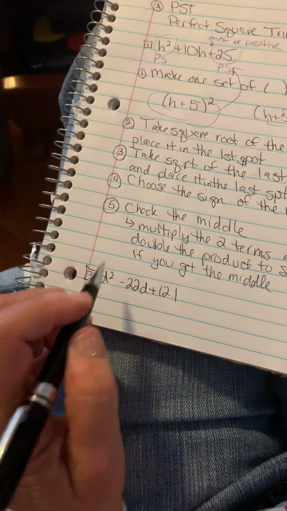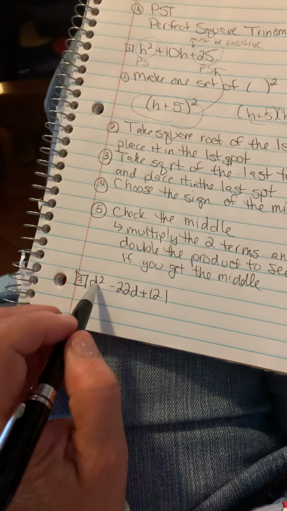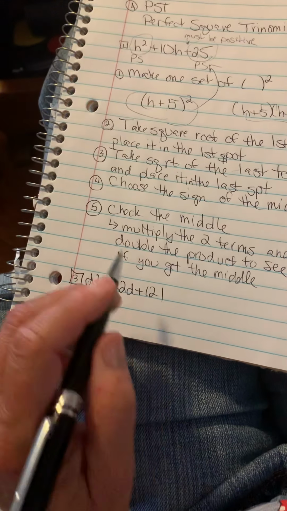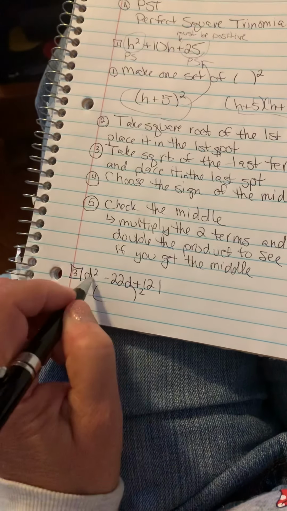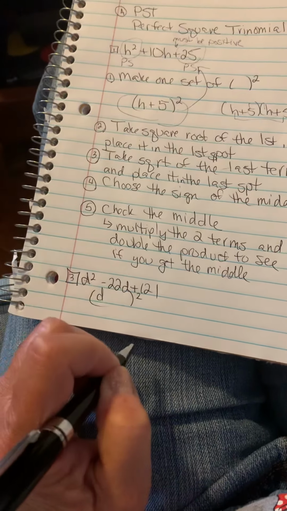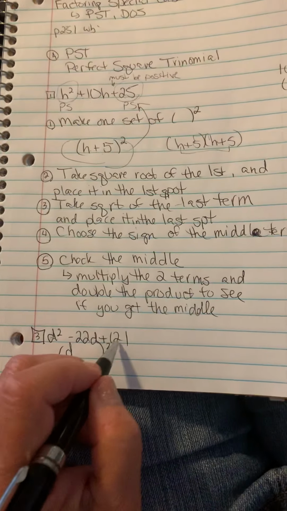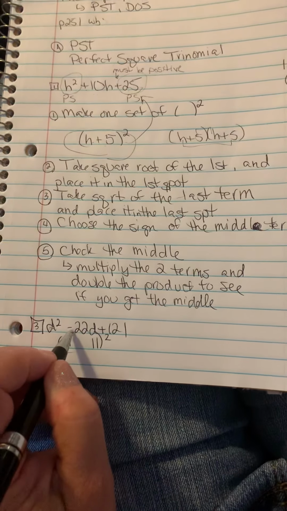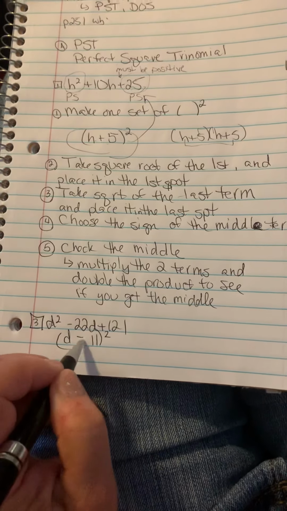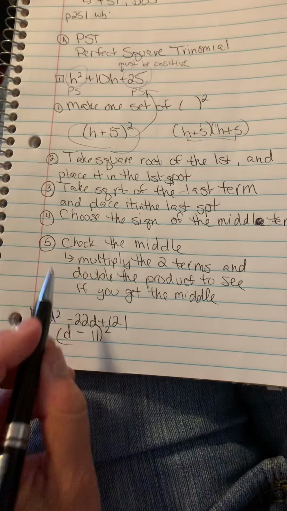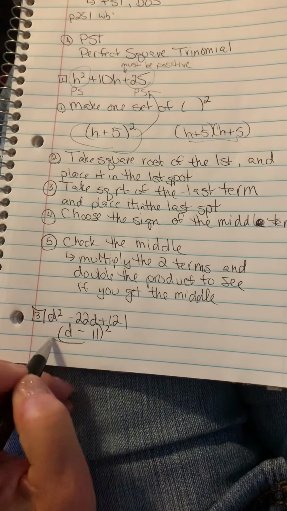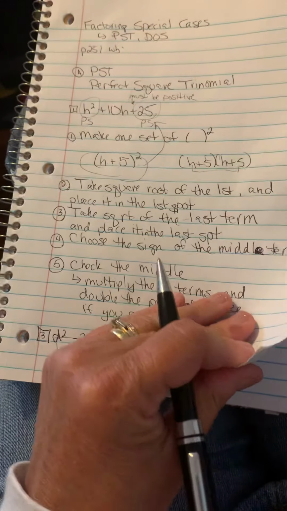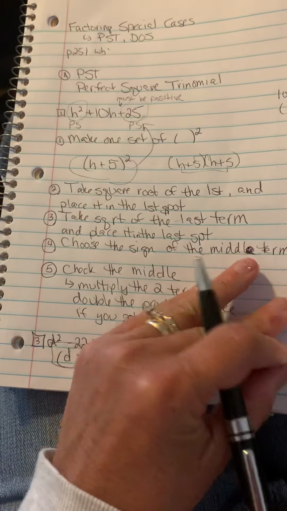So we look and we say, okay, it's a trinomial. This is a perfect square, and this is a perfect square, so I am going to try to make 1 parentheses squared. Take the square root of the first, that's d. Take the square root of the last, that's 11. Take the sign of the middle. It should be this answer, but we have to check. Does 11d double to be 22d? And it does. So there's the answer. Okay.